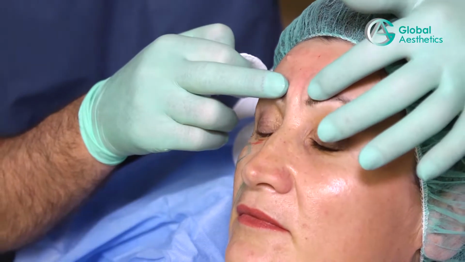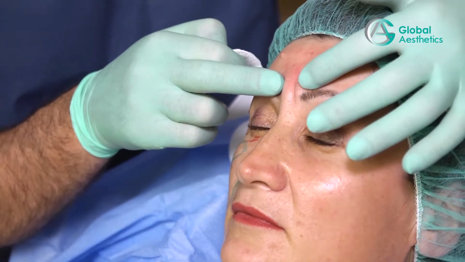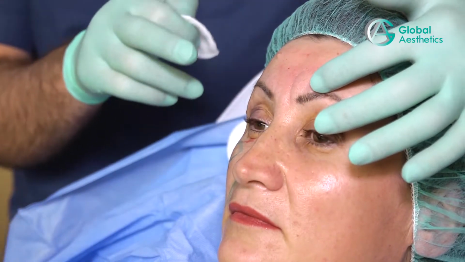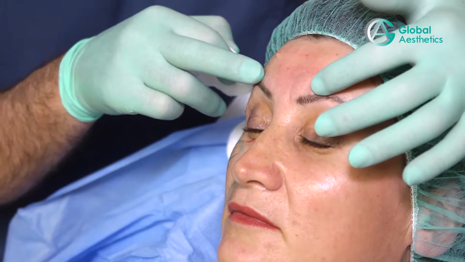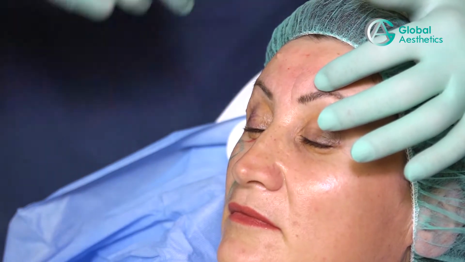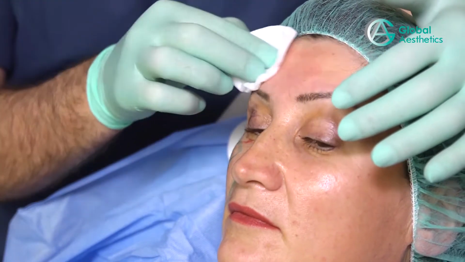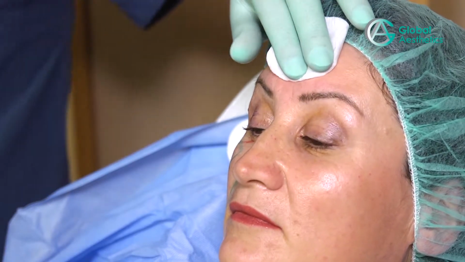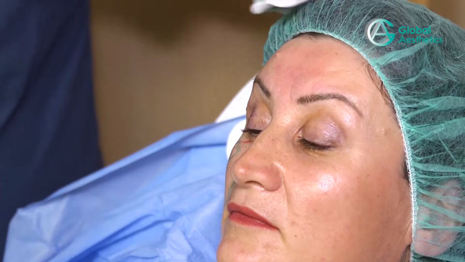For this wrinkle it is not good, because this wrinkle originates from the corrugator muscle, so we need botulinum toxin on the corrugator muscle without hyaluronic acid deeper. It's another thing. For these lines in front of the eyebrows, only botulinum toxin is needed, without hyaluronic acid, and you go in deep there.